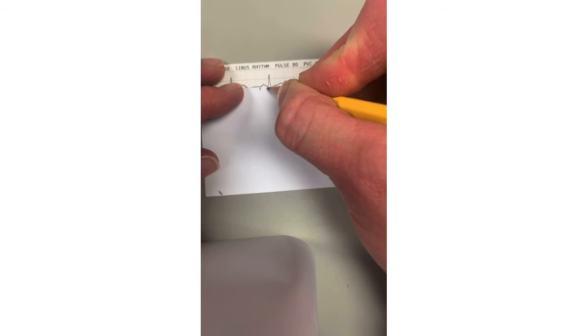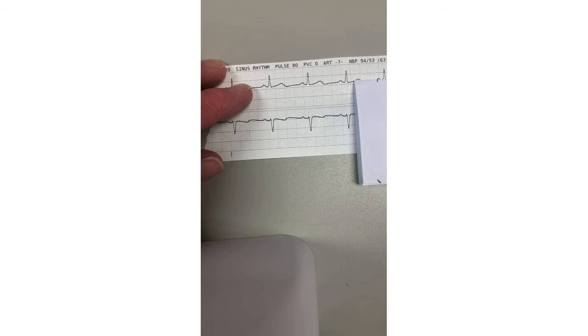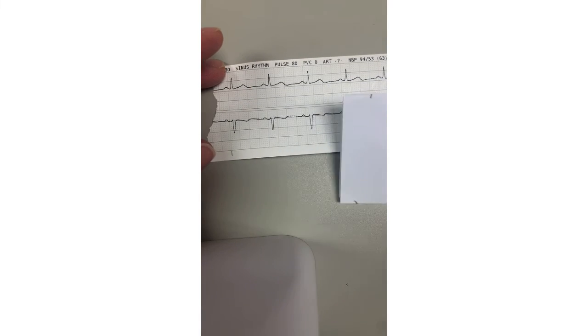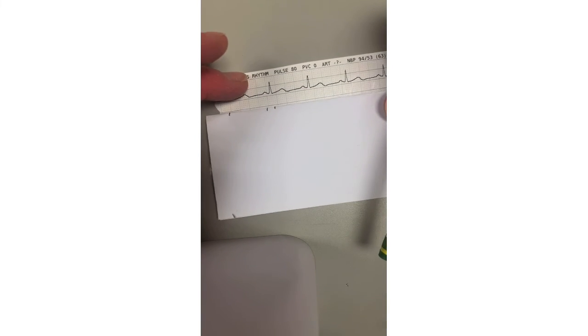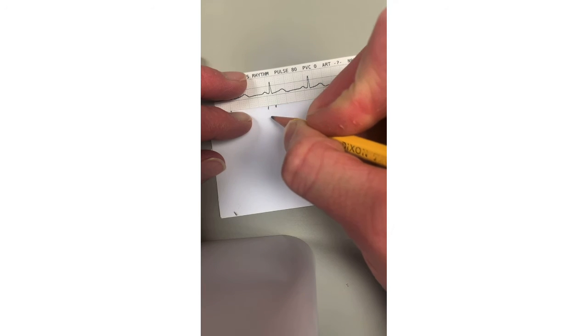You'll all learn how to do these intervals on the central monitor, but it's always a good idea to print it out so you can look at it and see that the PR interval, which we're going to do now, is the same. And it doesn't change. That's important to know. Sometimes it's hard to see if you only measure one beat on the central monitor when you're doing your intervals for your shift. It's always better to print out a 6-second strip just to make sure that they're all the same.